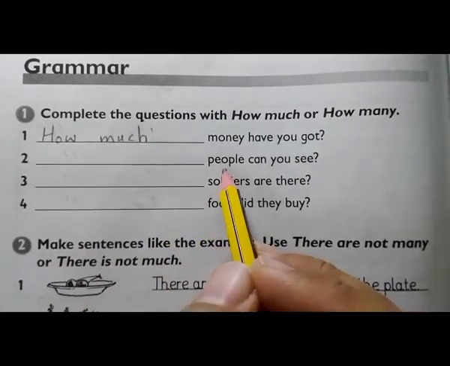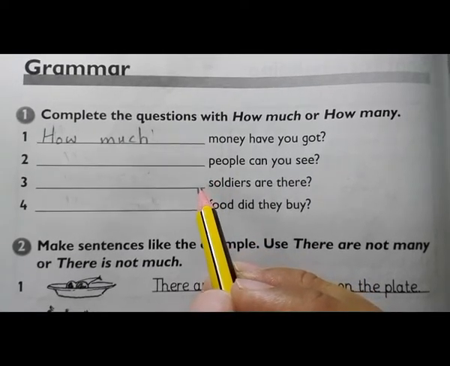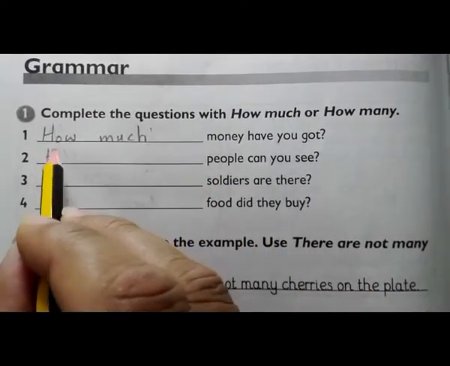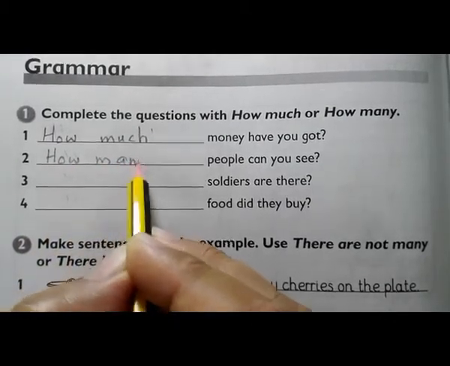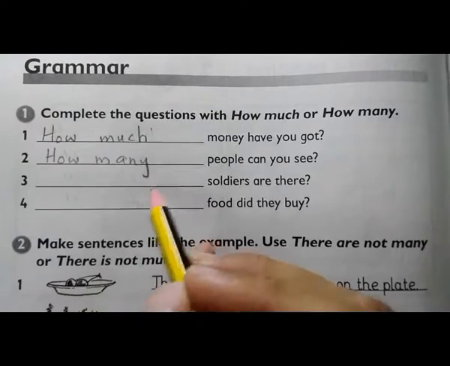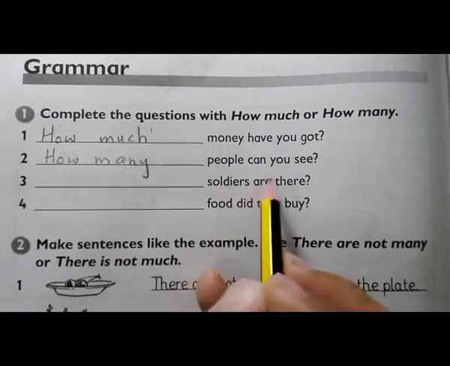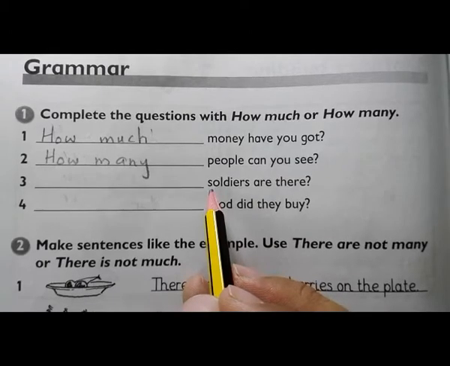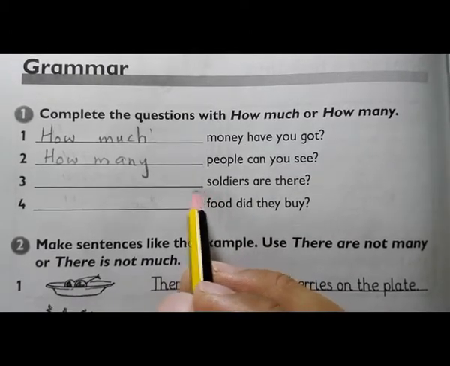Next is people. People is a countable noun, so we will write here how many. How many people can you see? Soldiers are there. Soldiers are people, so we can count them. Soldiers is a countable noun.